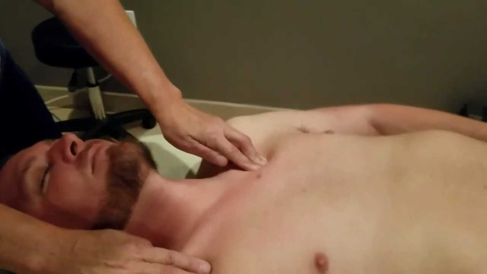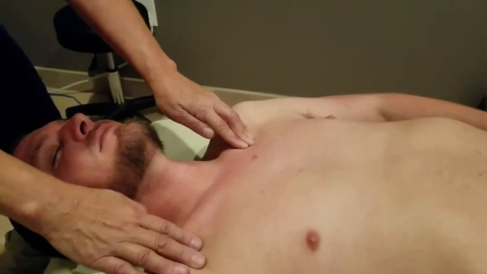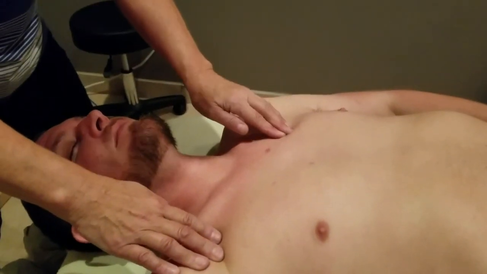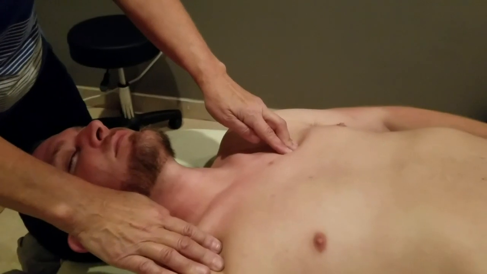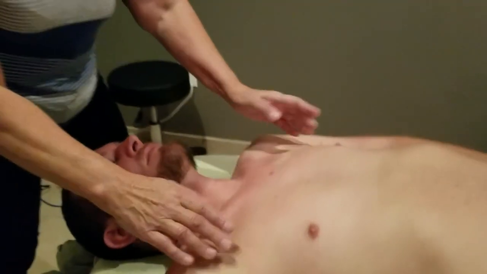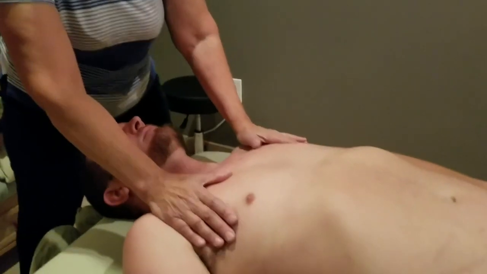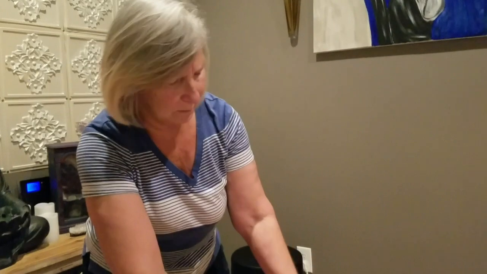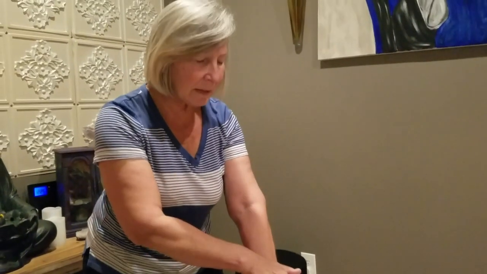How's that, Sean? Is that sensitive? Okay. If I go a little further inferior, I'm still getting pectoralis minor. But remember that even on the biggest person, these muscles really don't get thick enough. So you can definitely palpate pectoralis minor.